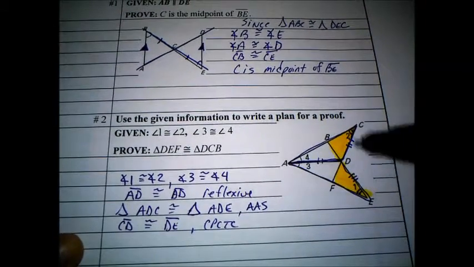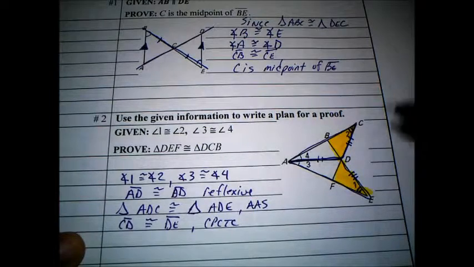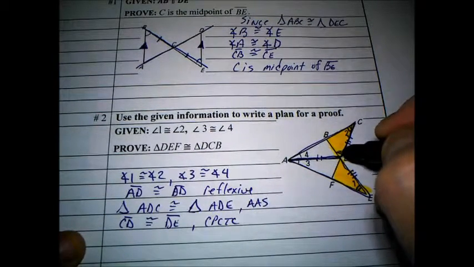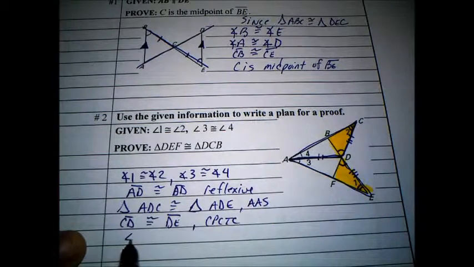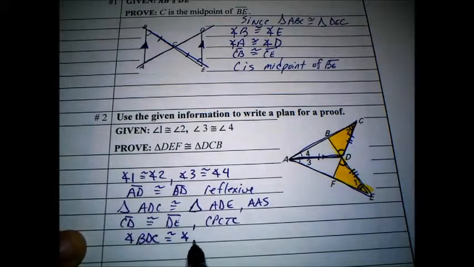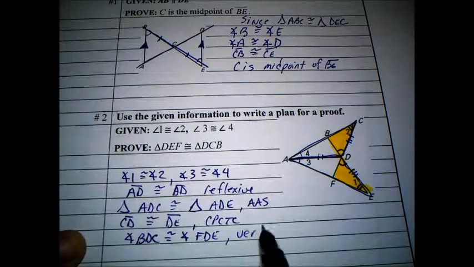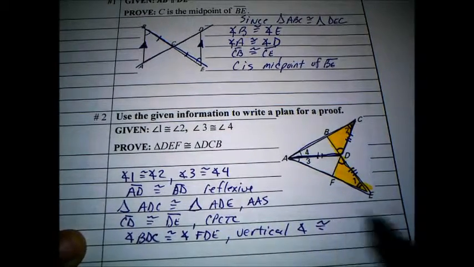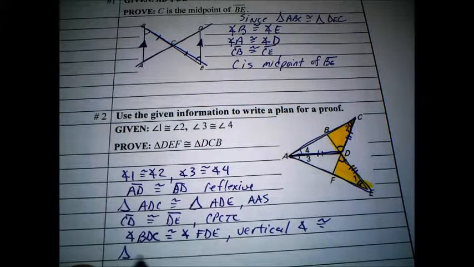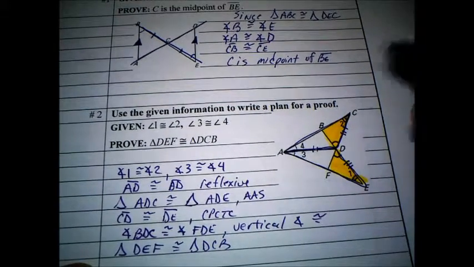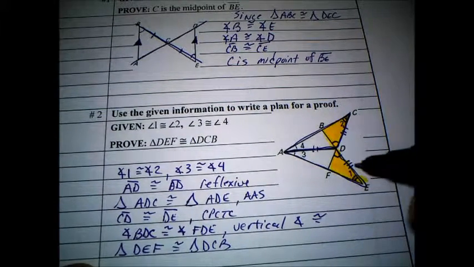And if I know those parts are congruent, I also have that this angle and this angle here are congruent to each other by vertical angles. So I could say angle BDC is congruent to angle FDE, and that's by vertical angles being congruent. Then I can justify that triangle DEF is congruent to triangle DCB because I have an angle, a side, and an angle in each one of my triangles, and that would be angle, side, angle.